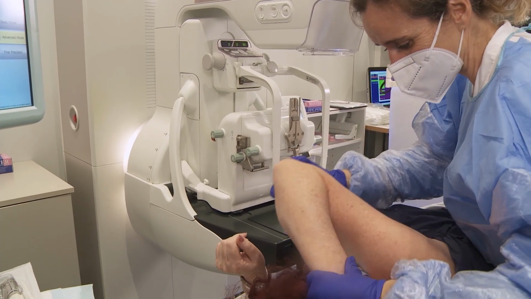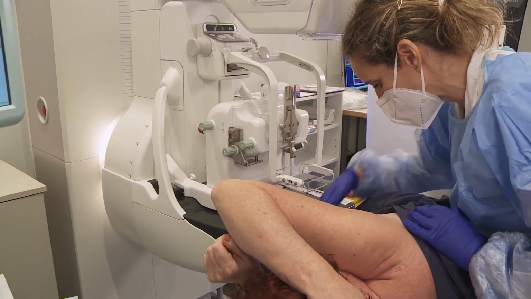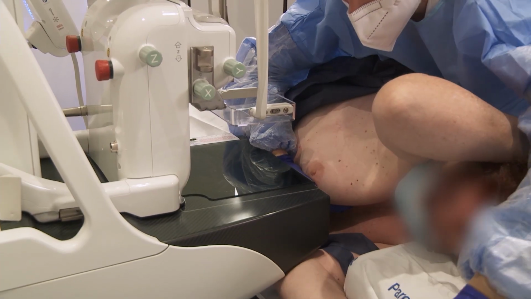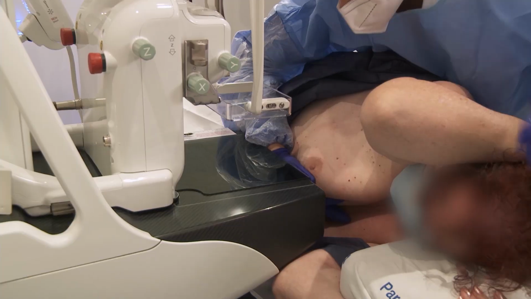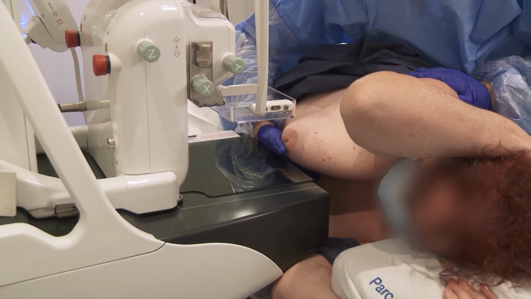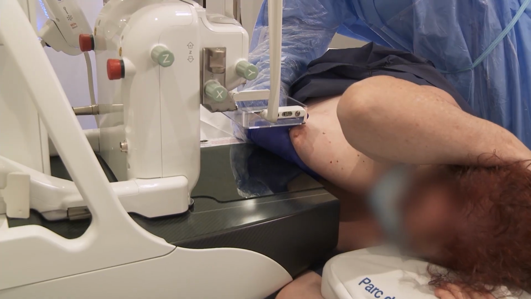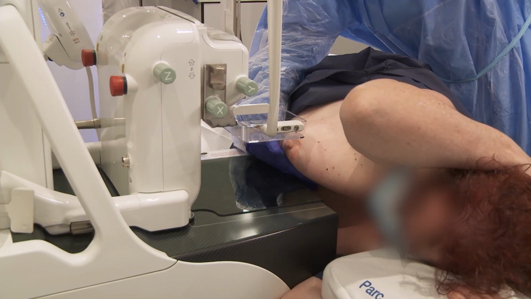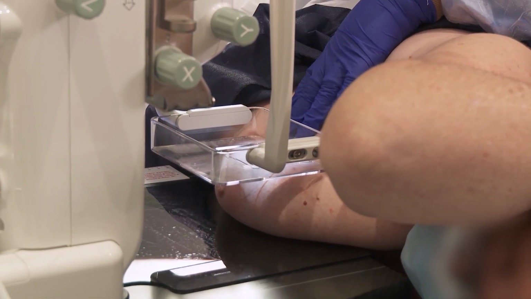While positioning, special attention should be paid to patient comfort. Adequate breast compression is applied.